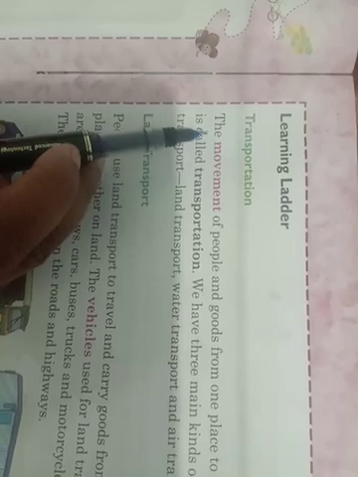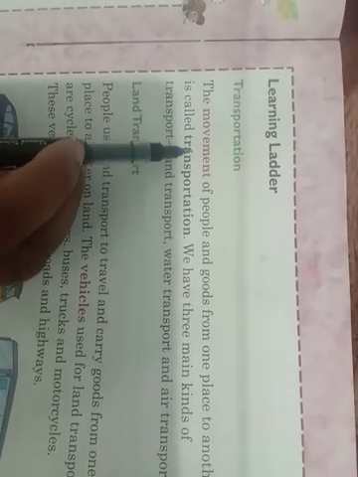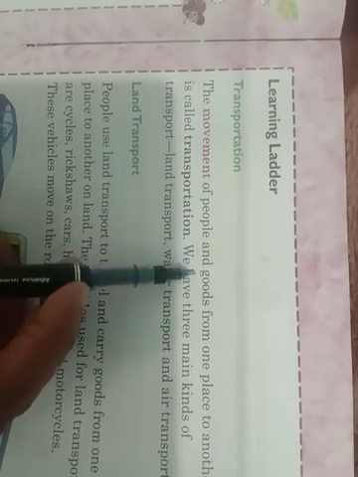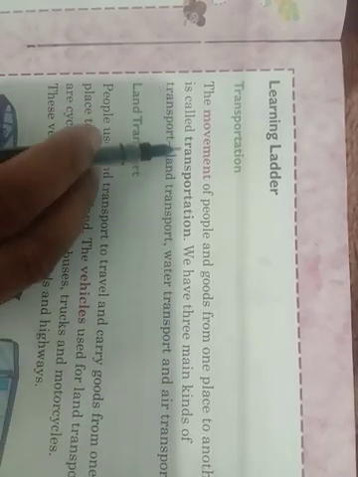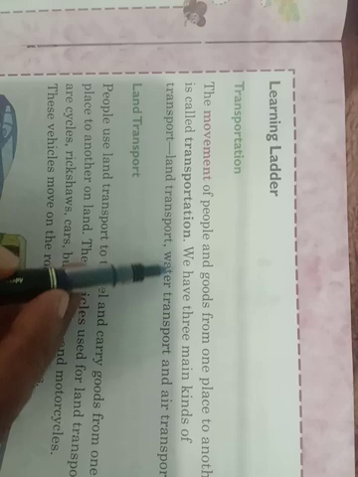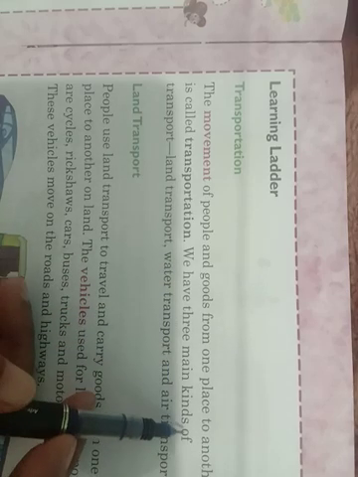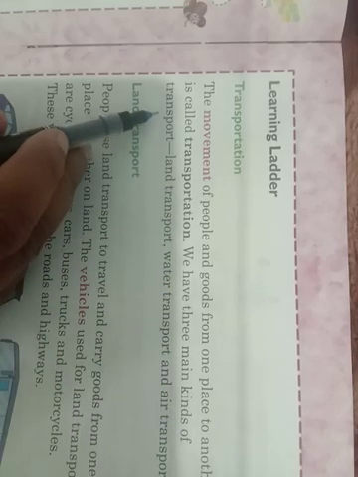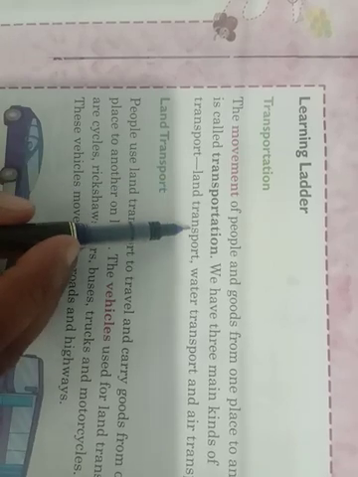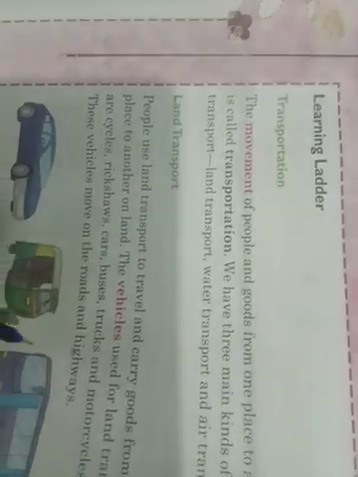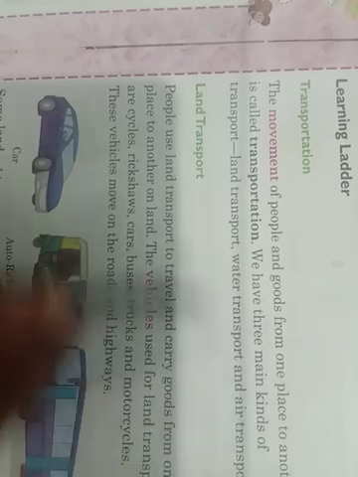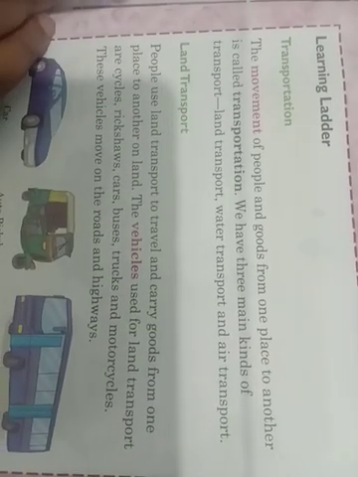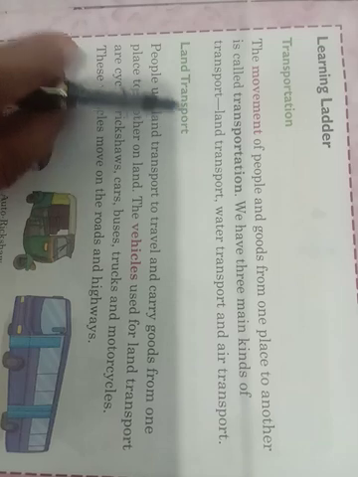So it means the movement of people and goods from one place to another is called transportation. We have three main kinds of transport, that is land transport, water transport and air transport. So now let's learn about these different kinds of transport.